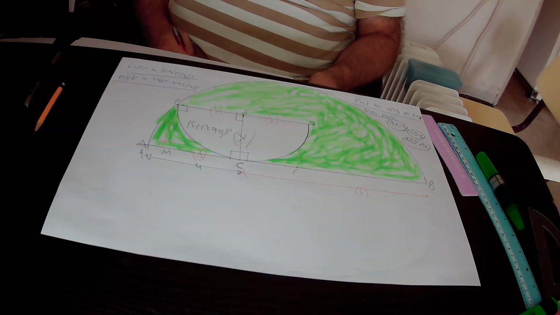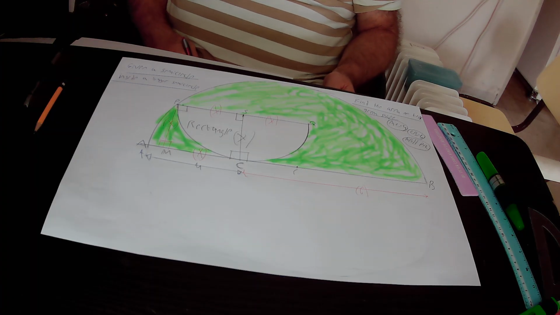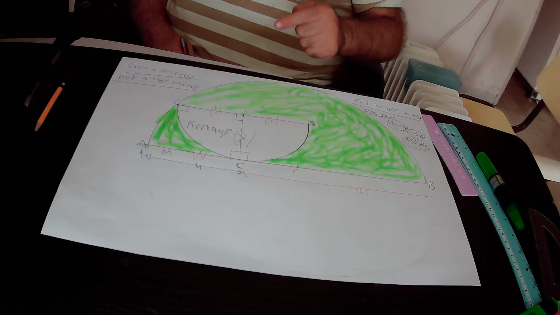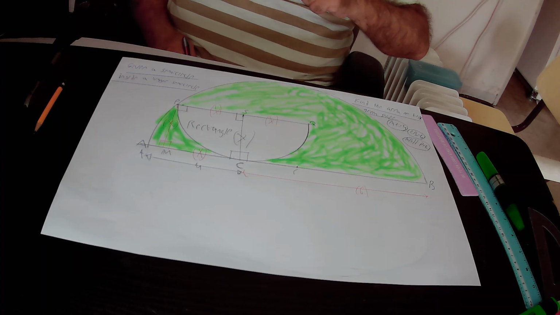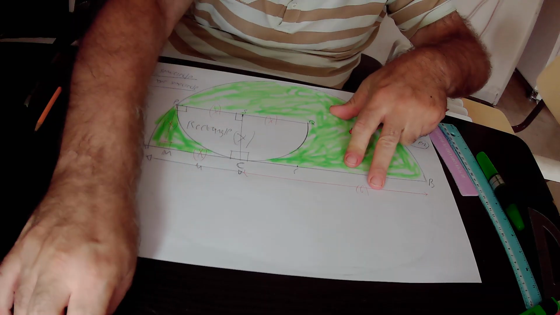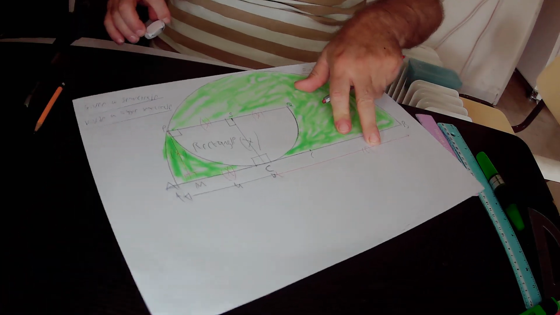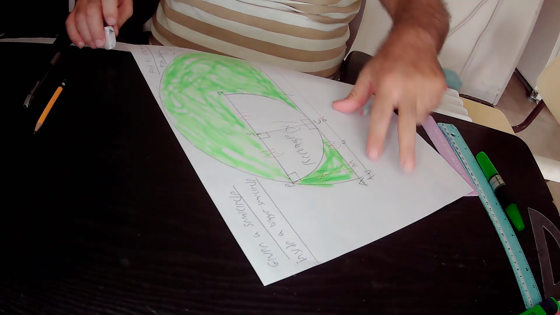So we actually found out that quadrangle PSCM is not a rectangle but a square. Why? Because all of its sides are equal to each other. Each side equals x. So quadrangle PSCM is a square.